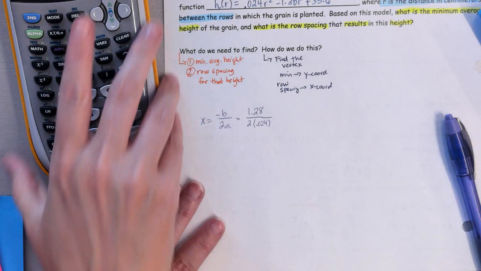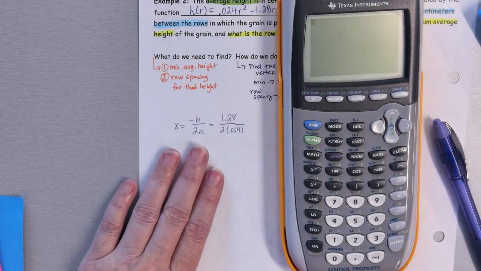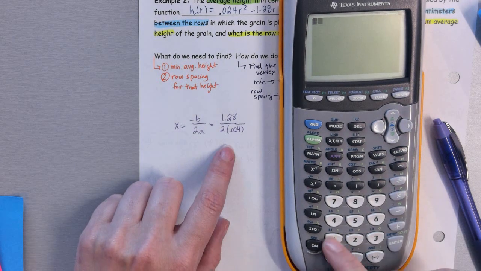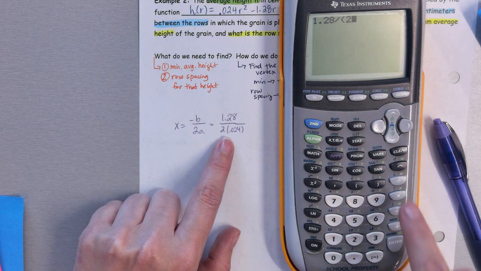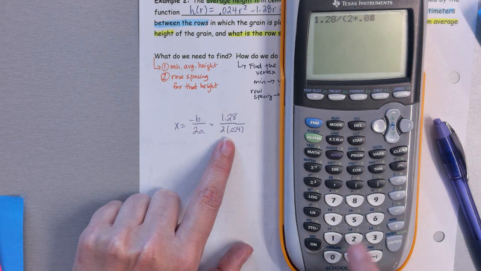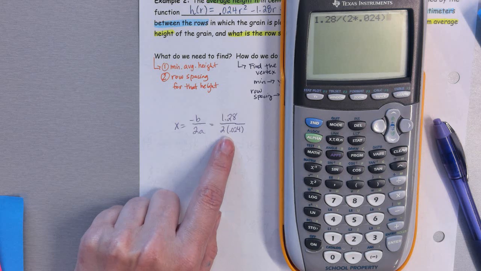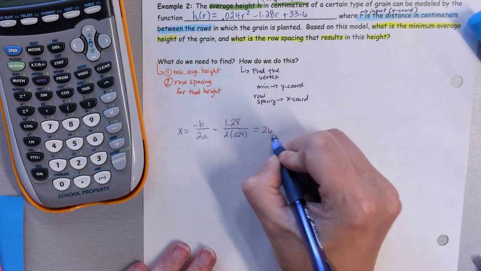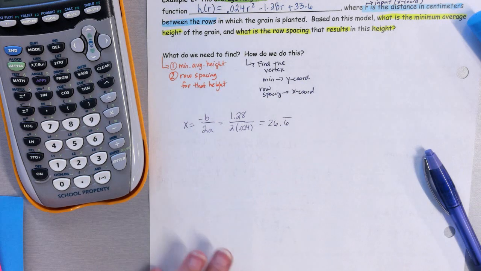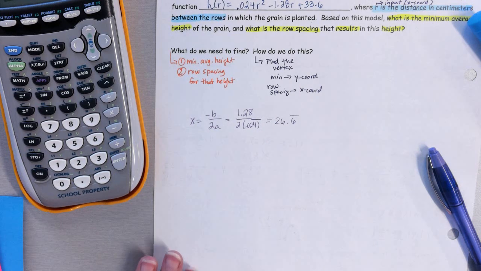When you do this in your calculator, though, you have to remember with a fraction, you're going to have to put parentheses around the bottom. So this is 1.28 divided by, and you have to tell your calculator that you're doing this first, or else your calculator is going to do PEMDAS from left to right. So 1.28 divided by 2 times 0.024. Okay, so now I have 26.6 repeating. So now I have an x value. This is the halfway point.